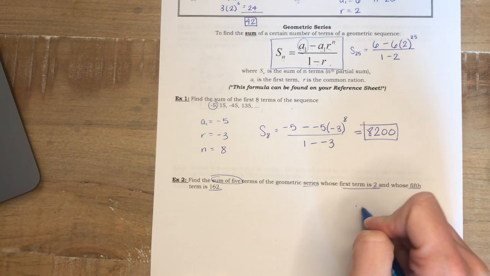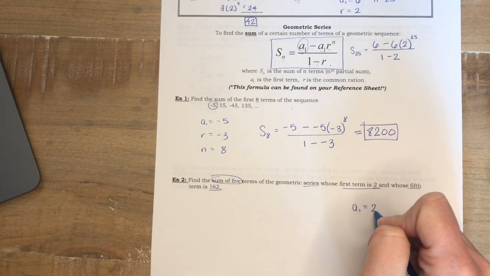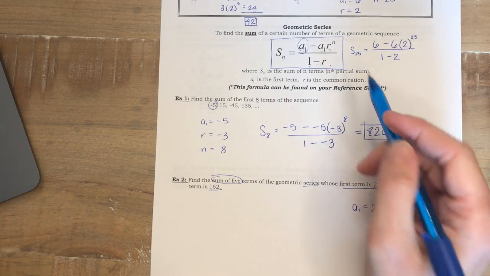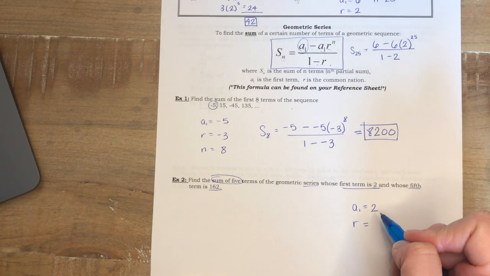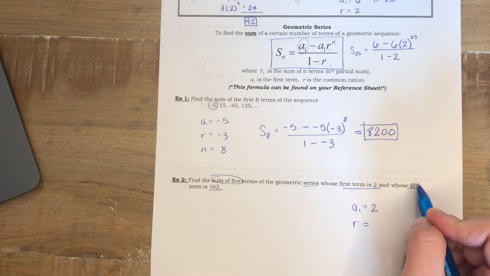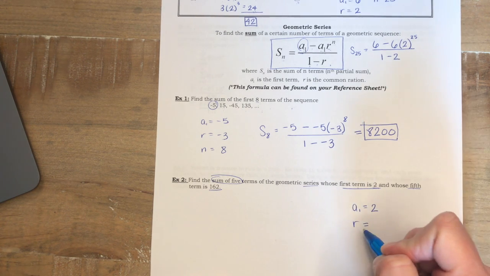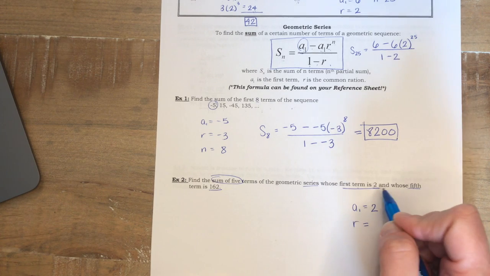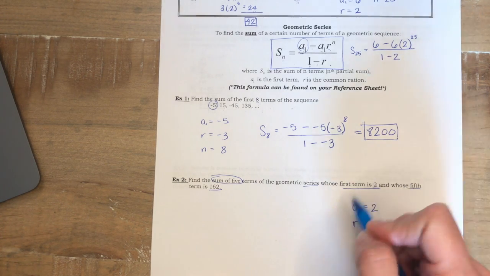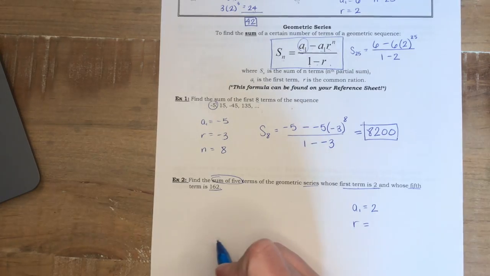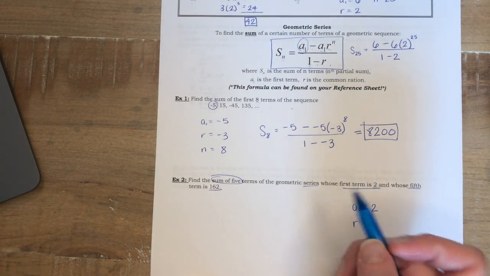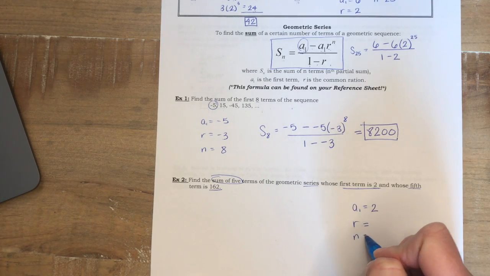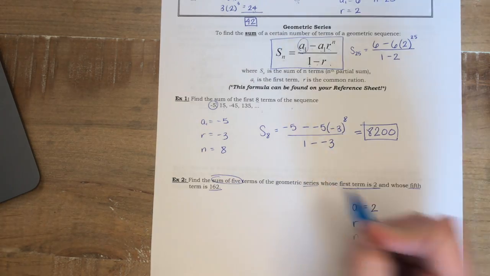So the first term is 2. So A sub 1 is 2. Got it. And then I need R. R is what I'm multiplying by to get to the next term, but they didn't give me that. They gave me the first term and the 5th term. So I'm going to have to figure out what R is regardless, even if I'm not going to use this formula and I'm just going to find the 5 numbers and add them up, I still have to figure out R. And then N is how many terms I'm adding together, so that's 5.